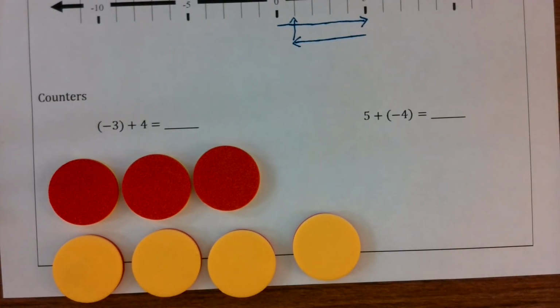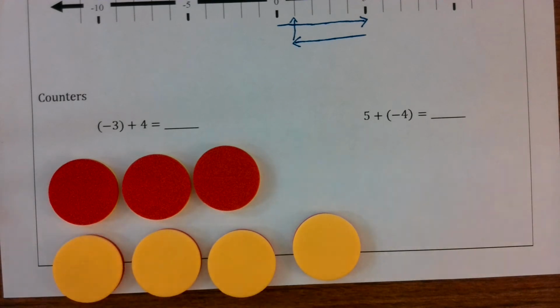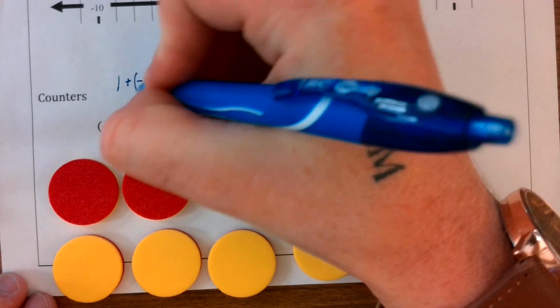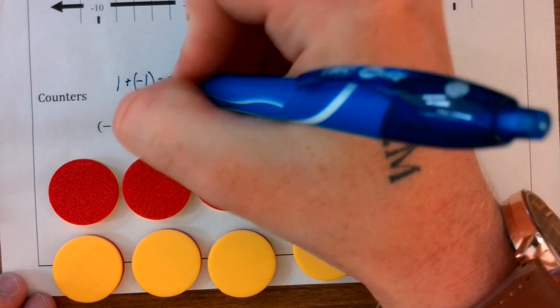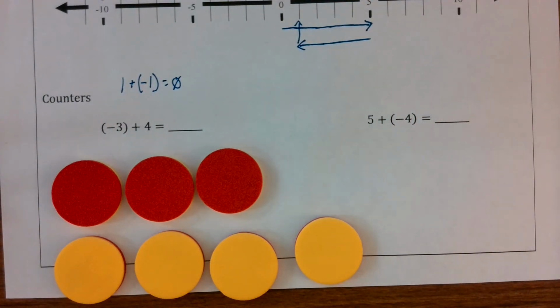Now, when we have counters, we have to remember our opposites. For every positive 1 and negative 1 pair I have, that makes 0. Remember, 1 plus negative 1 makes 0, because when you add opposites, you end up with 0.